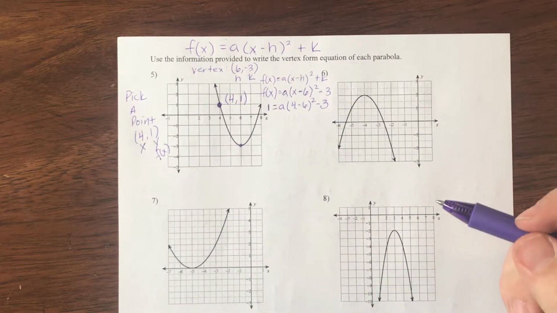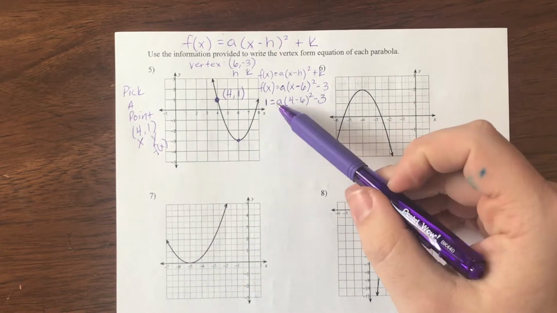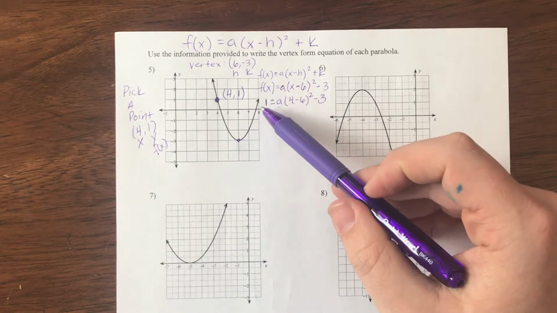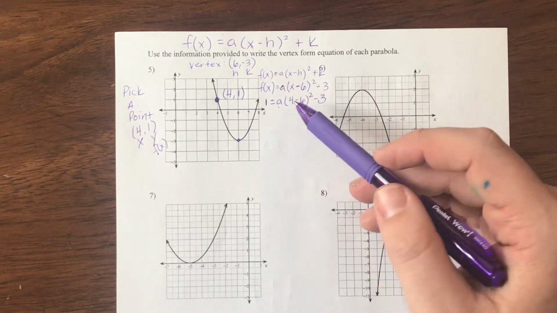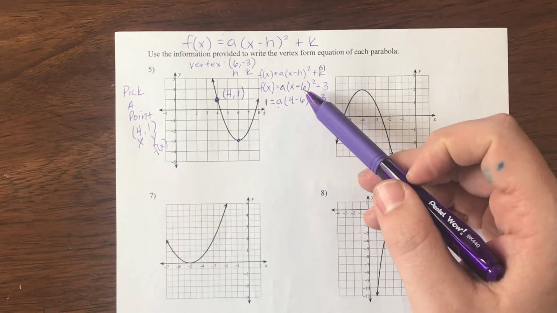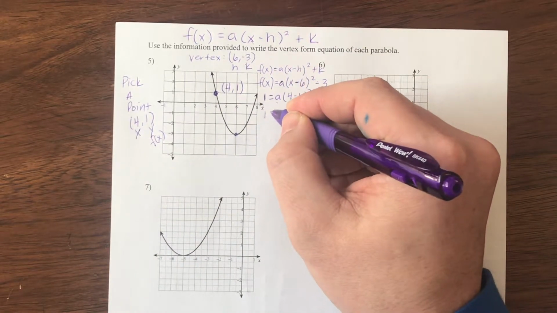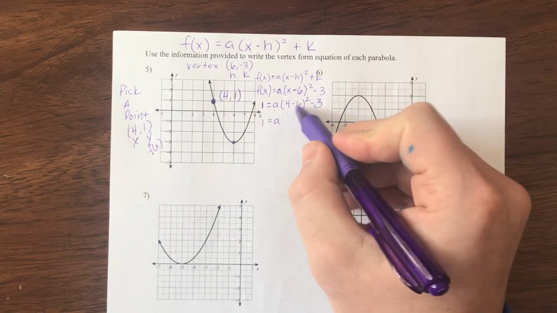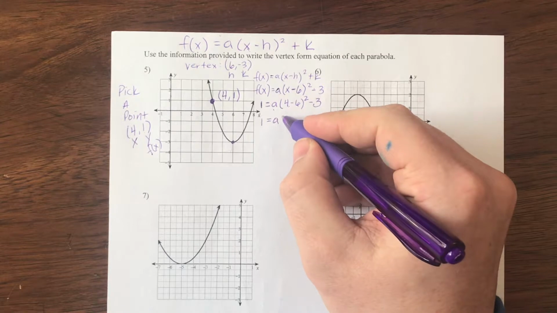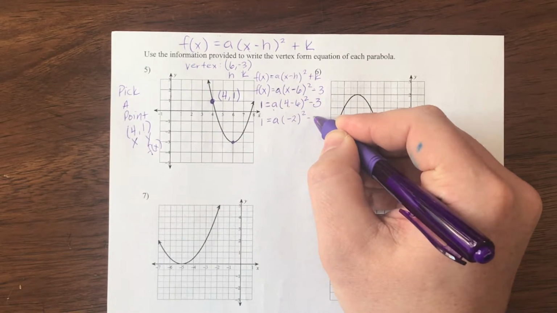Now what you notice is that I only have one variable that doesn't have anything. I've filled in the y or the f of x, and I've filled in the x. So anytime you have everything but one variable, you can just solve for it. So just solve for a. So 1 equals a, and then I'll always do parentheses. 4 minus 6 is what? Negative 2, squared, minus 3.